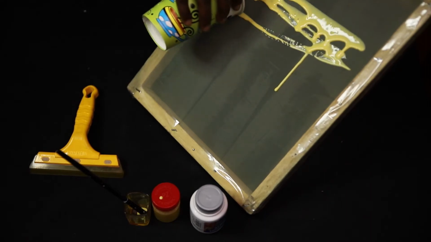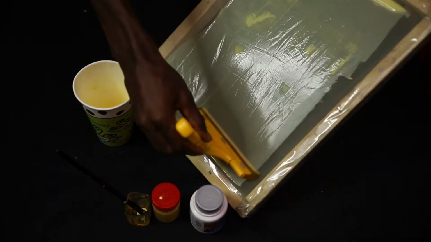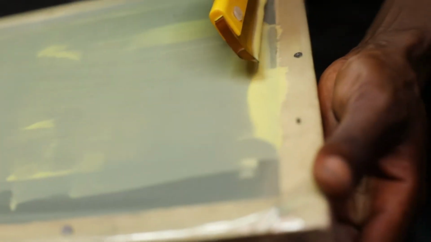Now the color looks good, so you can now apply it on the frame. Apply your mixture on the mesh, that's the wooden frame, to get an even texture.